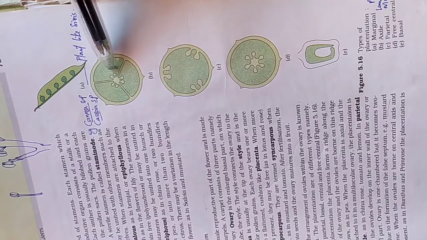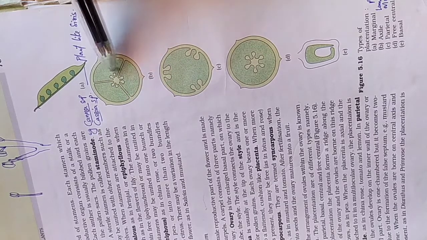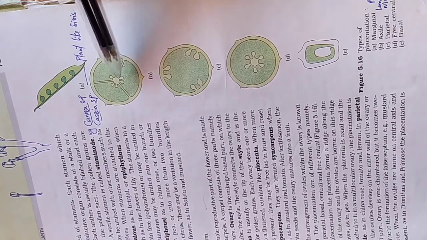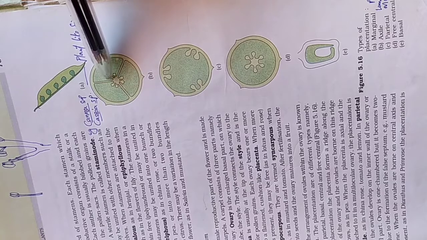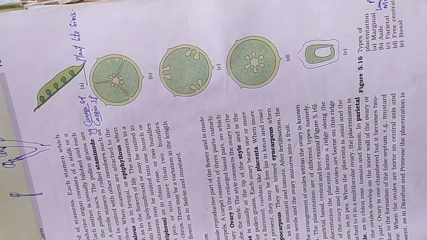This is what we see in citrus fruits. There are many locules. Here there are 3 locules, 1, 2, 3, and the seeds are arranged in each locule. So this type of placentation is seen in citrus plants. This is axial placentation.